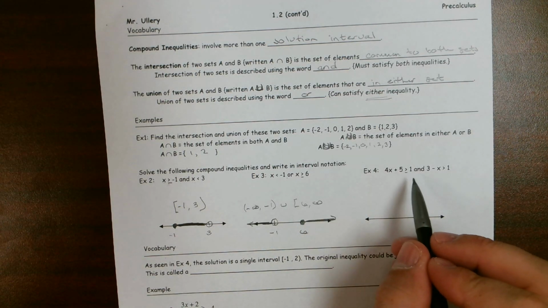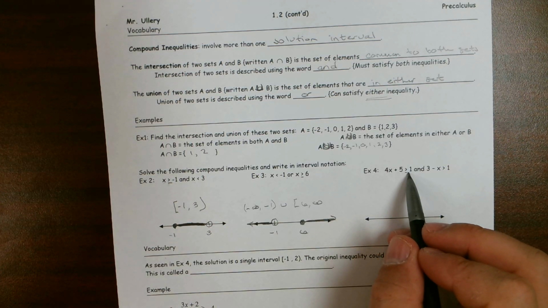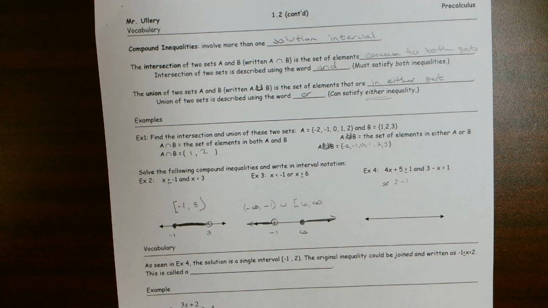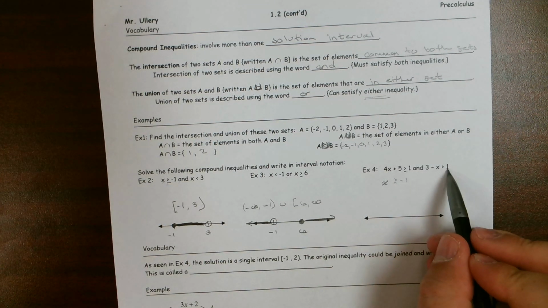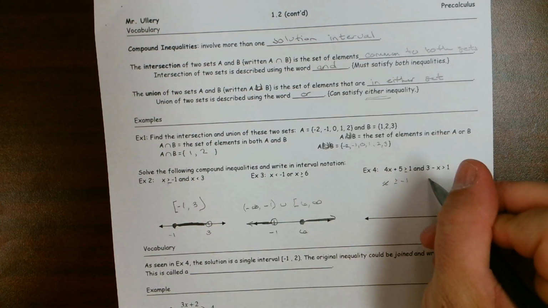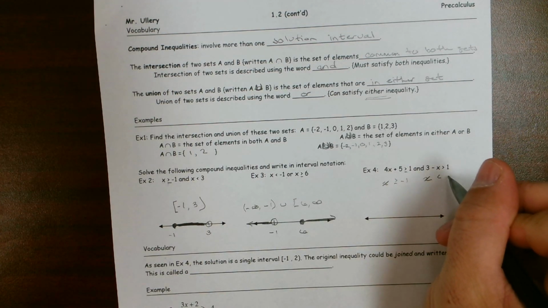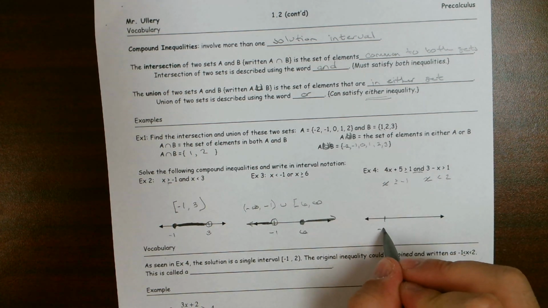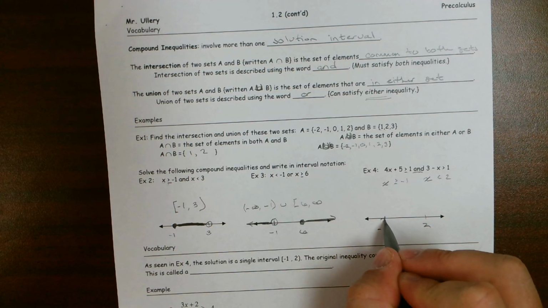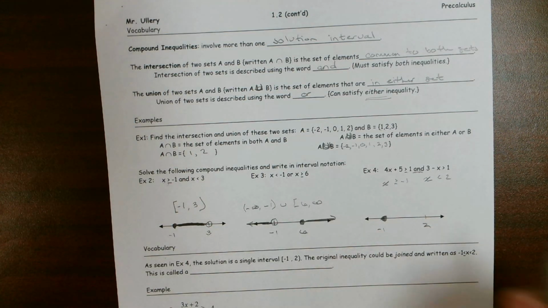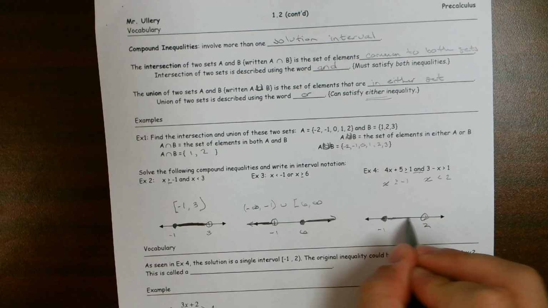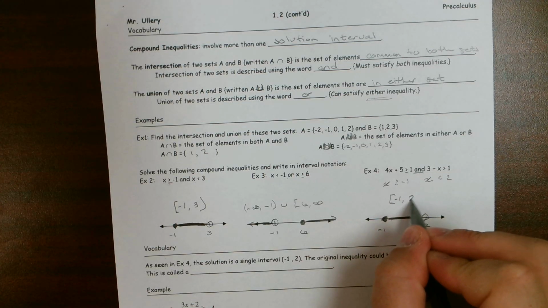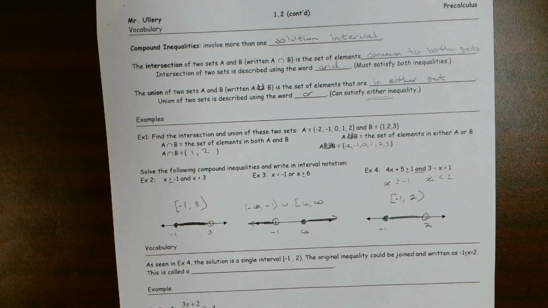Okay, now this is just some mini solves here. So we subtract 5, so we get -4, and we divide by 4, so we get x is greater than or equal to -1. And if we just add our x over to the other side, subtract the 1, we're going to end up with x is less than 2. So we're looking at an and statement, going to be an intersection. So here's -1, here's 2. We are greater than or equal to -1, and we are less than 2 and shading in between. Okay, so in interval notation, -1 to 2, not inclusive.